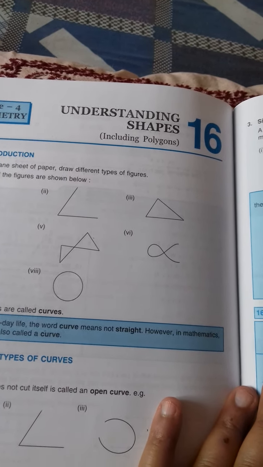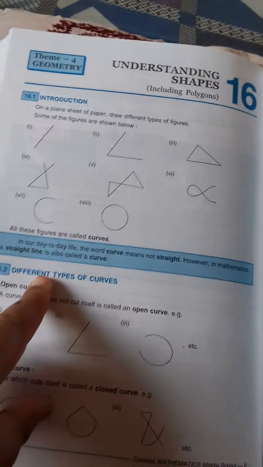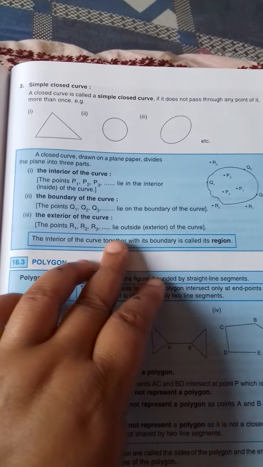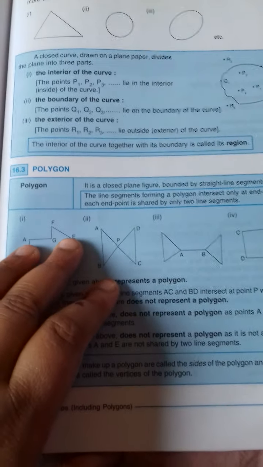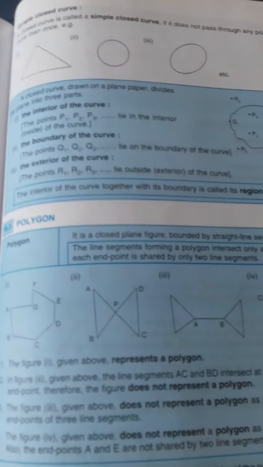Now we were doing chapter number 16, understanding shapes. We have covered different types of curves, and I also explained to you about region, interior points and exterior points. Now we are going to start polygons. What is a polygon, children? It is a closed, underline this thing.